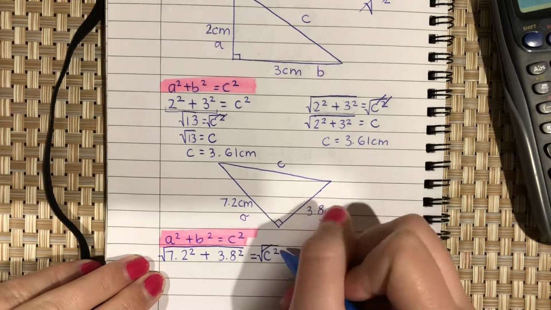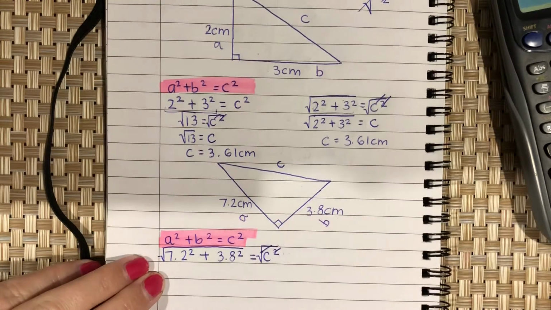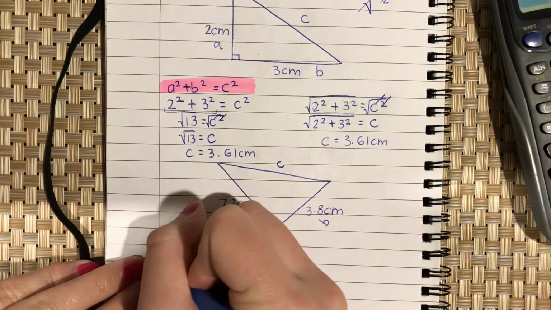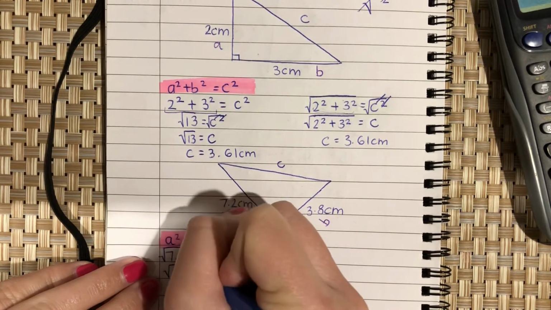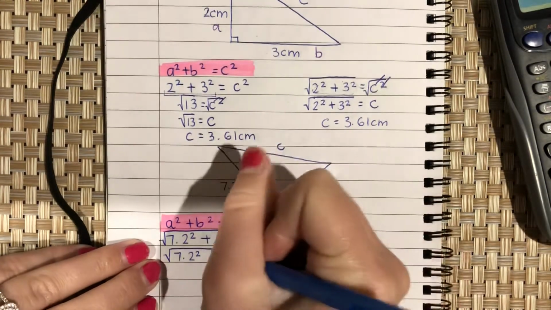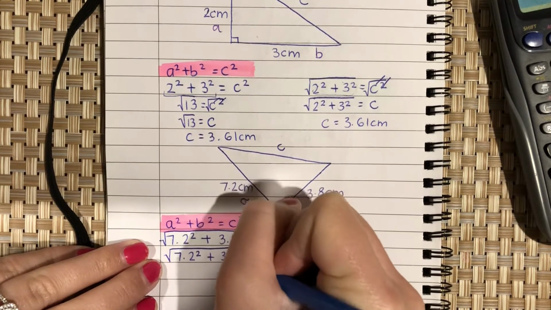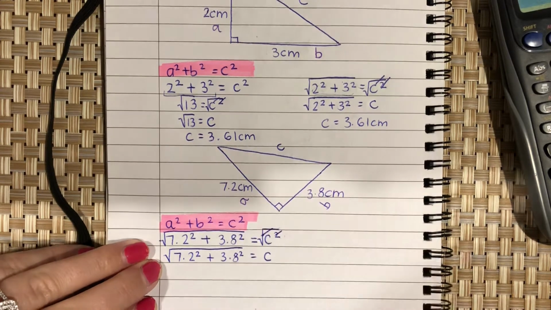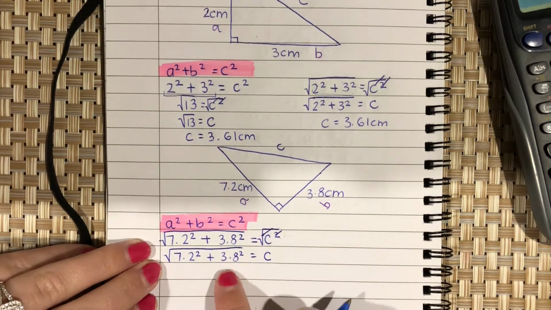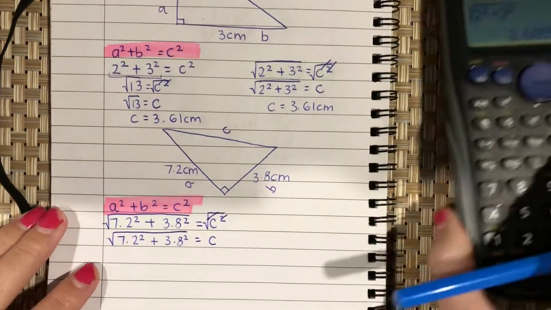Okay, these cancel out. And I'm left with square root 7.2 squared plus 3.8 squared equals C. And I put this in my calculator exactly how I see it.